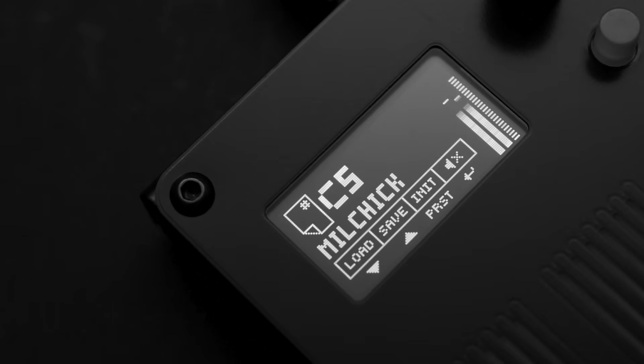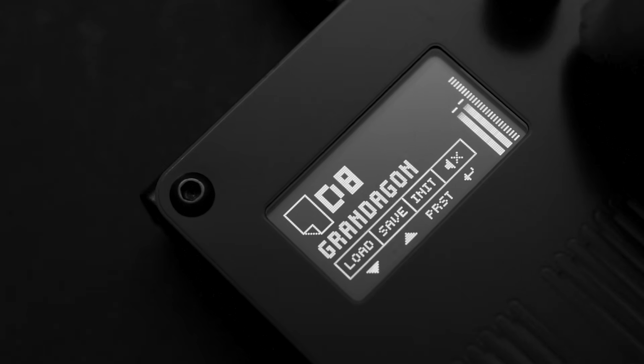The preset manager is available by pushing buttons 3 and 4. DVNA can hold 128 presets, which can be copied to and from the synth in disk mode.